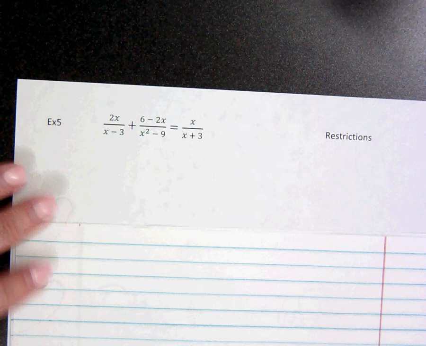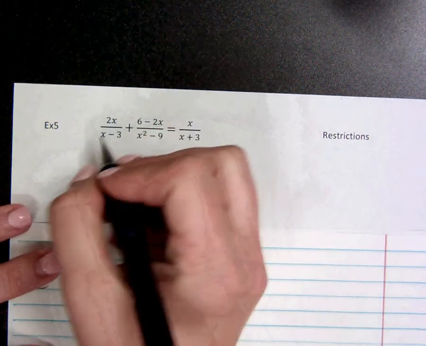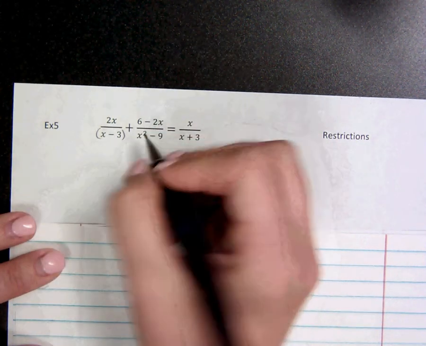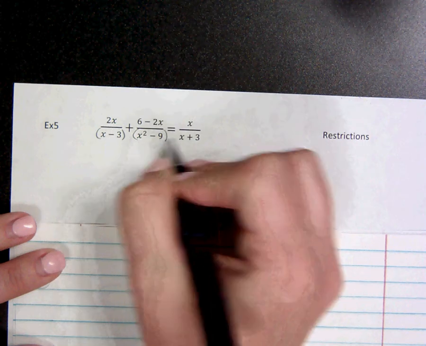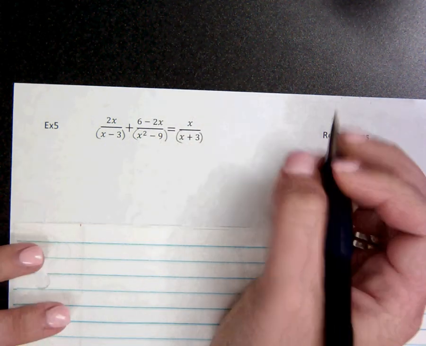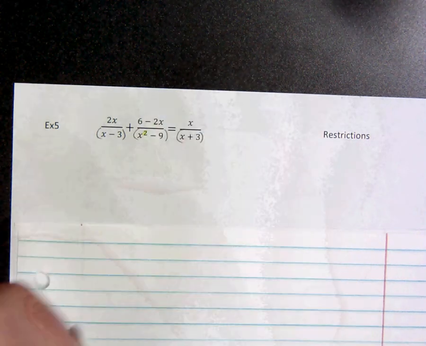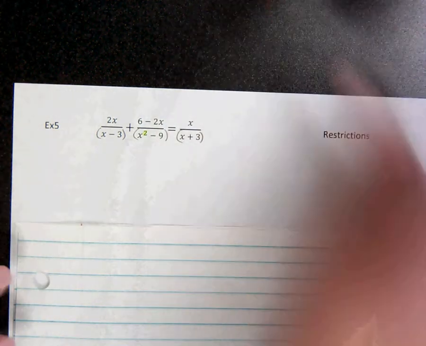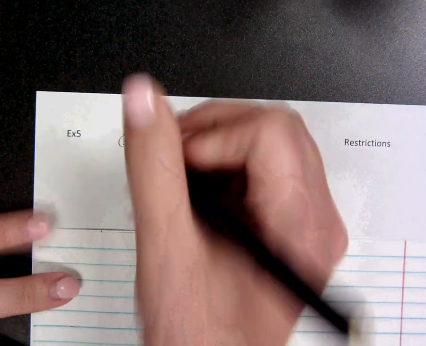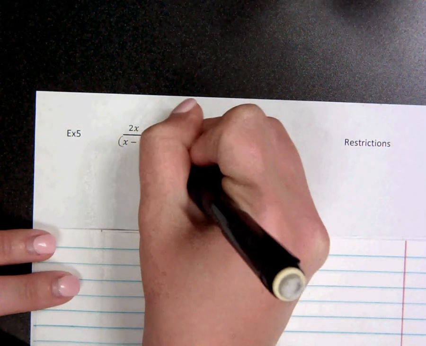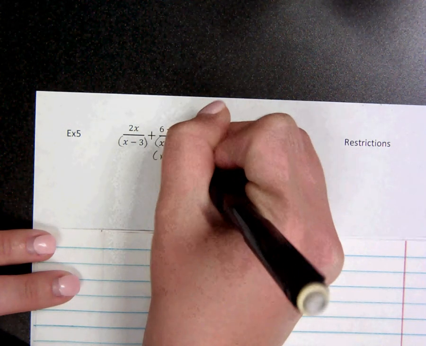Alright, let's look at example 5. We have x minus 3, x squared minus 9, and x plus 3. Anytime we have a squared term, we're going to have to factor. This is a nice simple difference of squares. So it factors into x plus 3 and x minus 3.